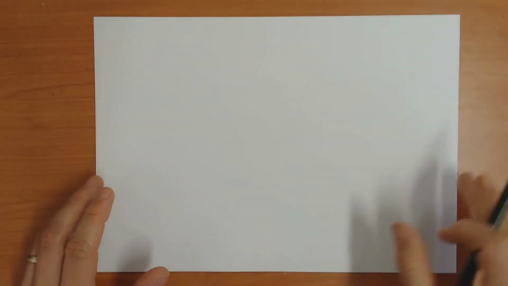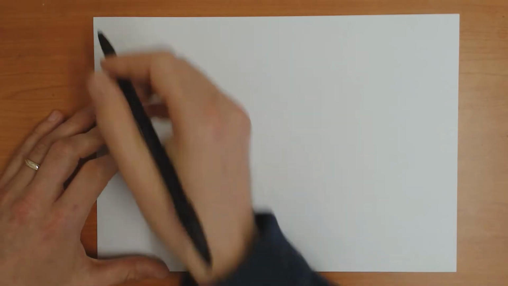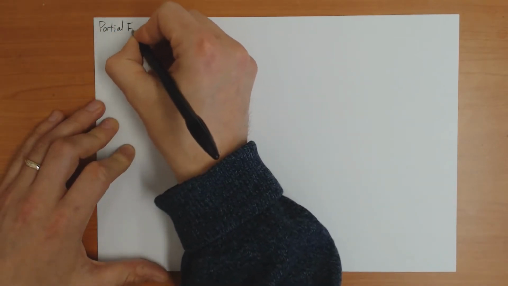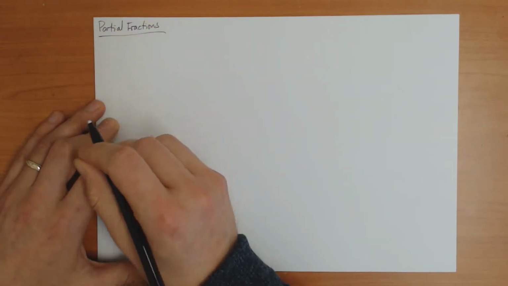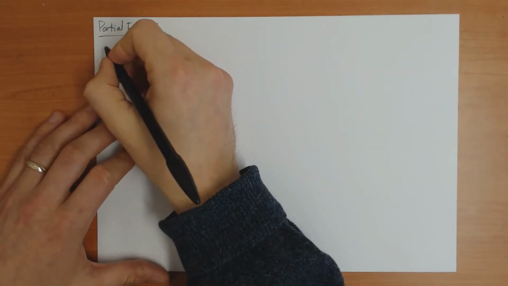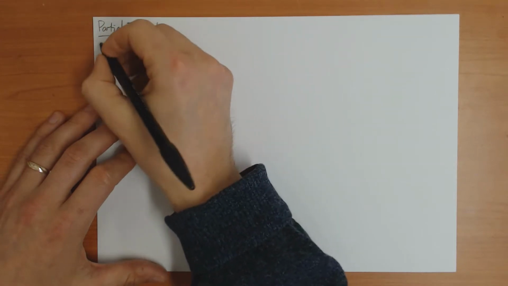Now there's just one more method I think you ought to see before I finish this video, and this is the method of partial fractions. In general, this method allows you to integrate the ratio of two polynomial functions.